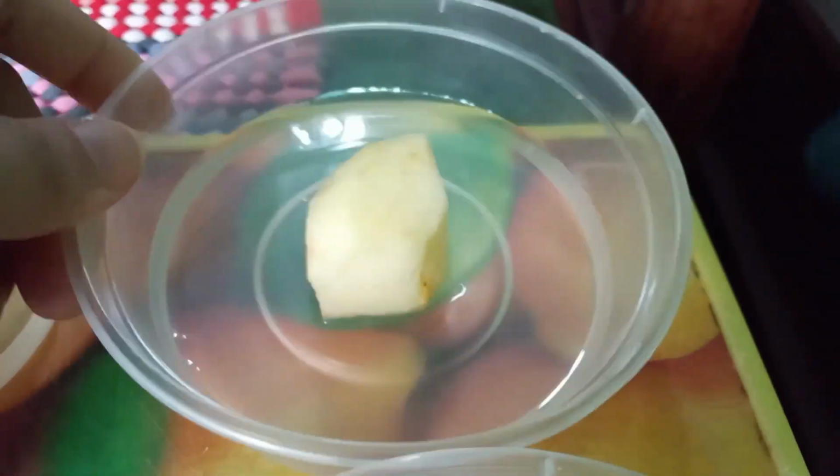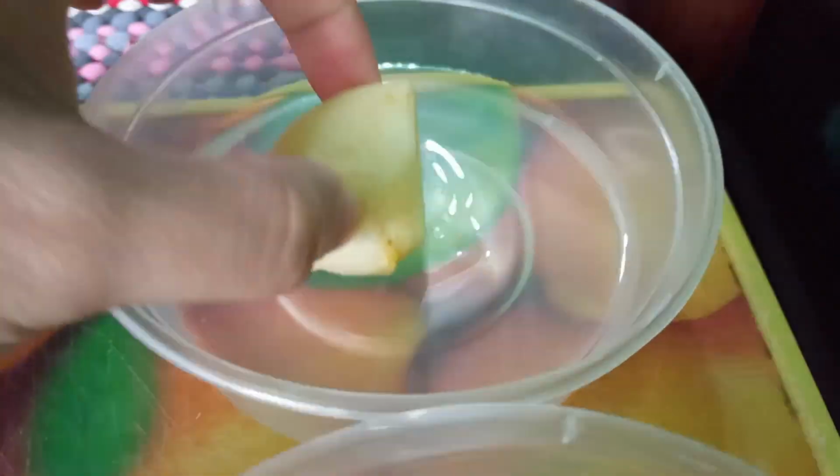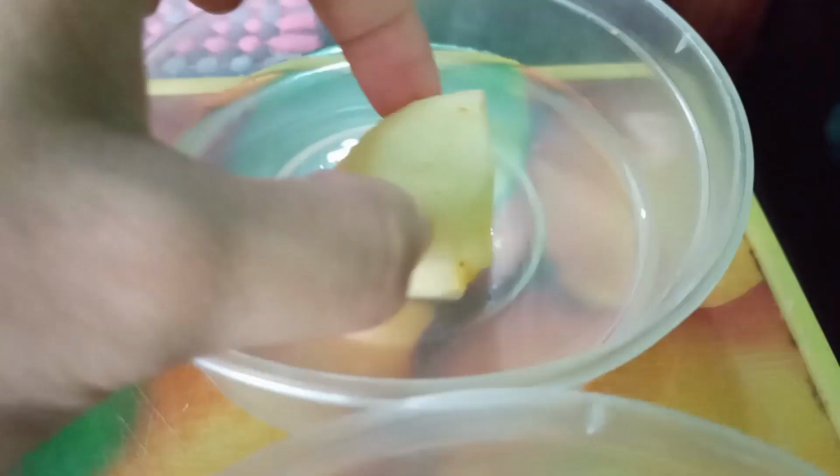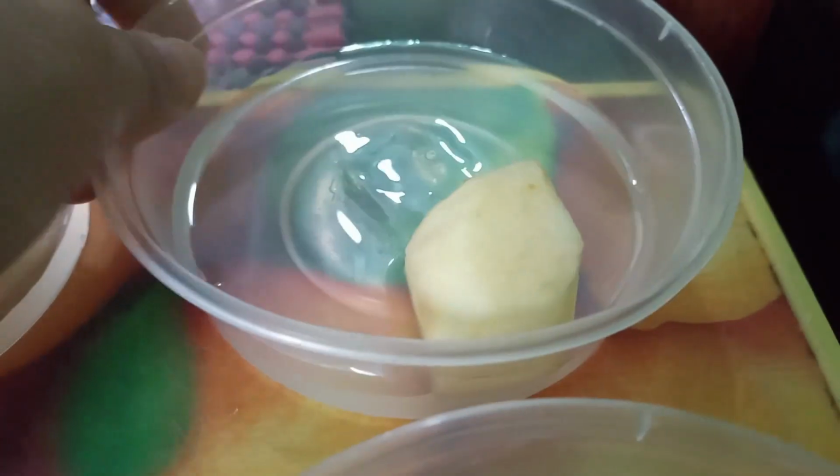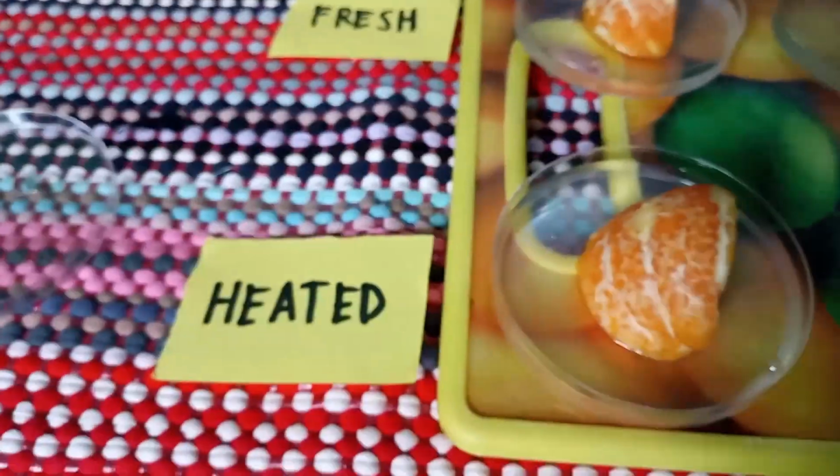In fresh apple, the fruit leaves a mark of its shape at the top of the gelatin. There is also a little amount of liquid at the top of the gelatin, but the gelatin stays firm. The heated apple also leaves a mark of its shape at the top of the gelatin. The gelatin is a solid firm gel, and the gelatin is dry.